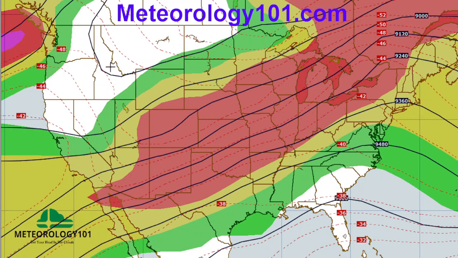All right, I'm not going to spend too much time on that. Let's go look at the models. I haven't even got anything pulled up yet. Let me get a model pulled up.